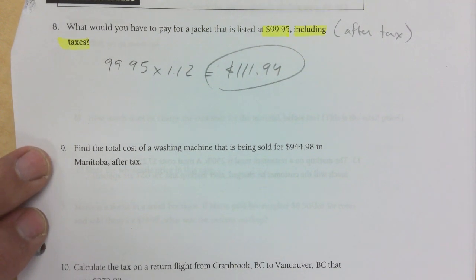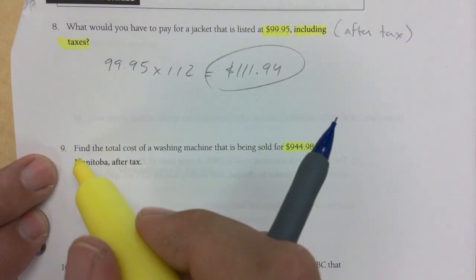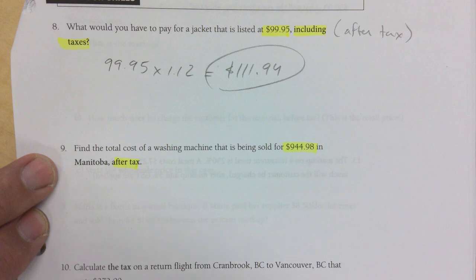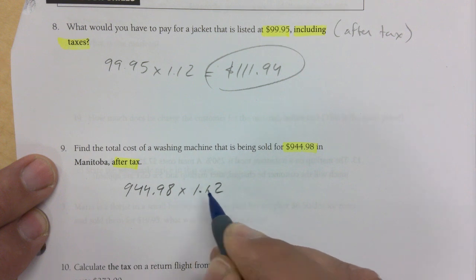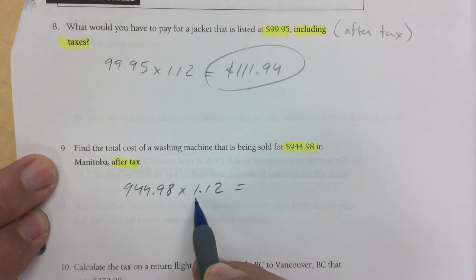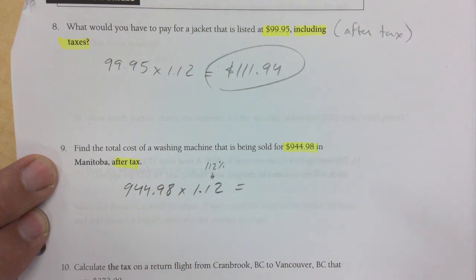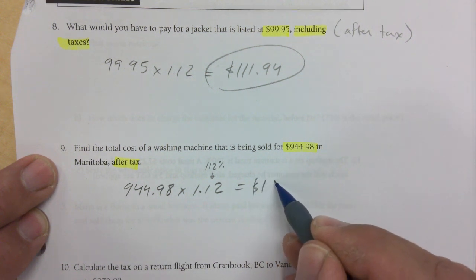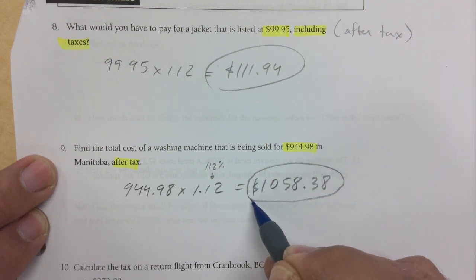Question 9 on page 45, find the total cost of a washing machine that is being sold for the price, in Manitoba after tax. So they want us to do after taxes, no problem. So basically adding 12% to the 100, right? This is 112% that we're paying, which translates to 944.98 times 1.12, that is 1,058.38. That's including taxes.